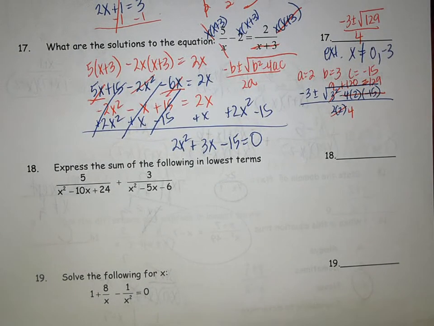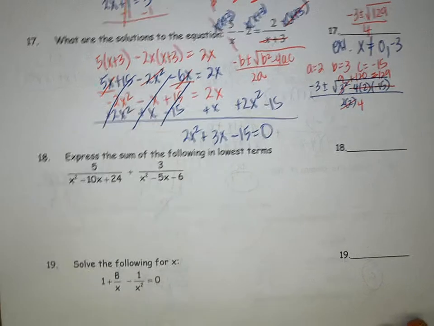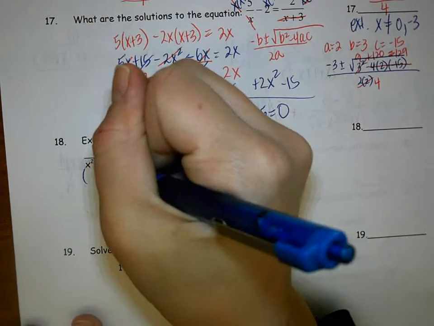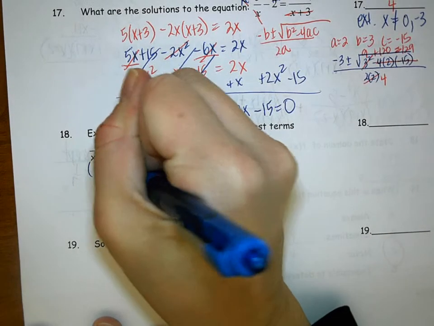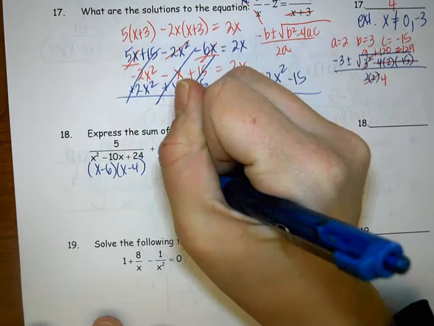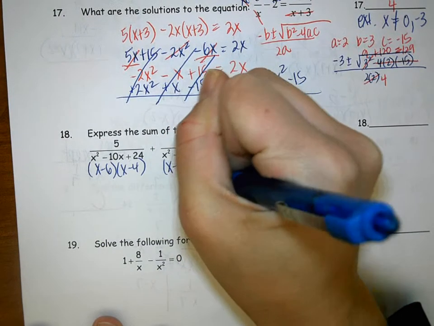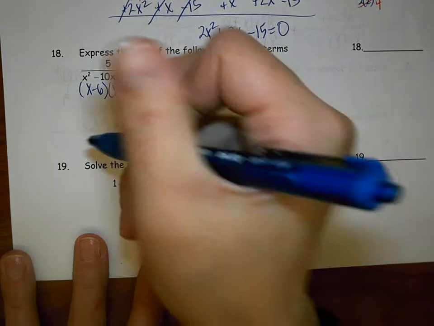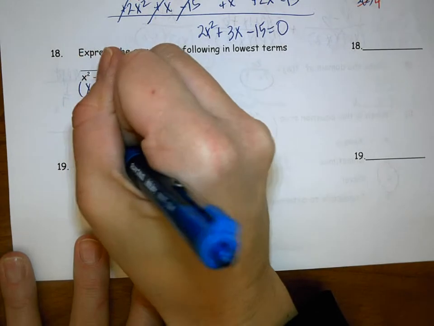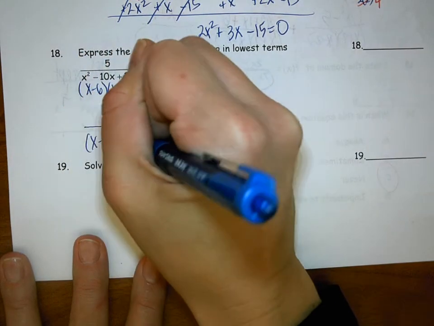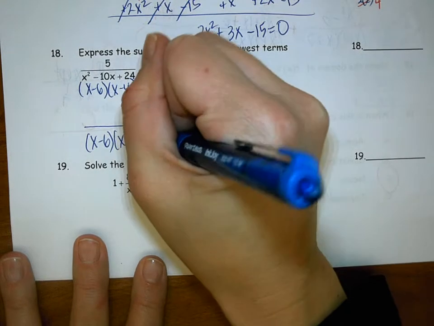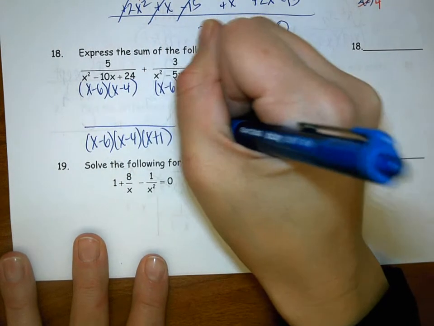Okay, next problem. Two fractions you're adding. You need to first get common denominators. This factors to be x minus 6, x minus 4. This factors to be x minus 6, x plus 1. So what would be my common denominator on this problem? You need x minus 6, x minus 4, and then an x plus 1. So it has 3 denominators. So I'm writing my two fractions.